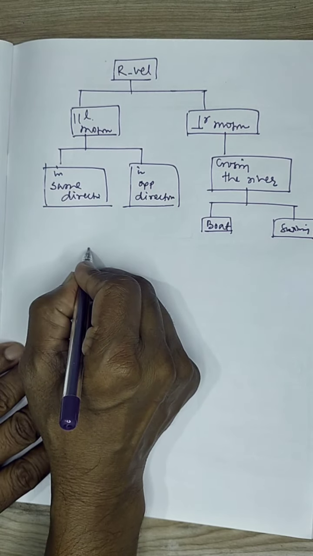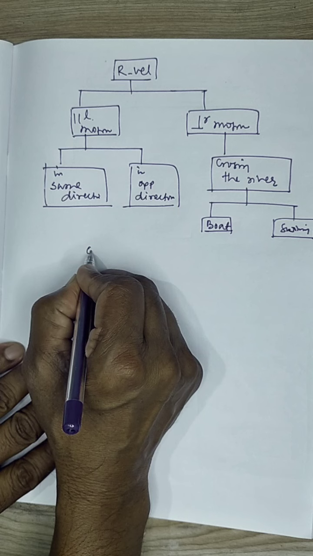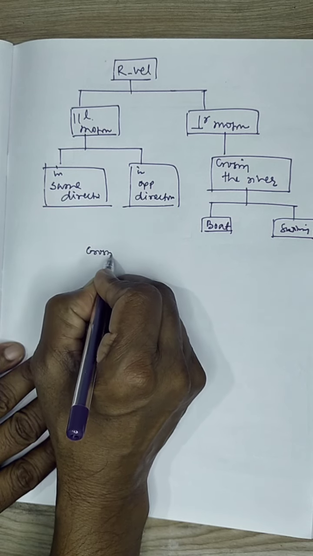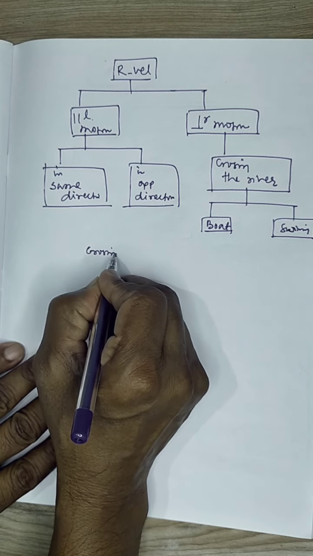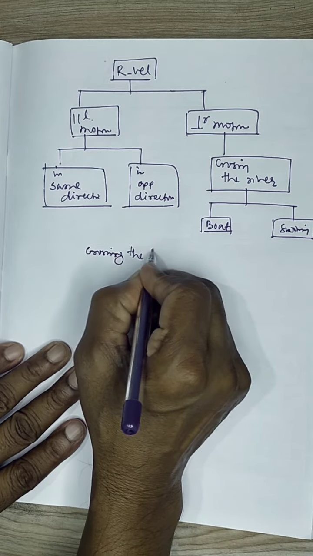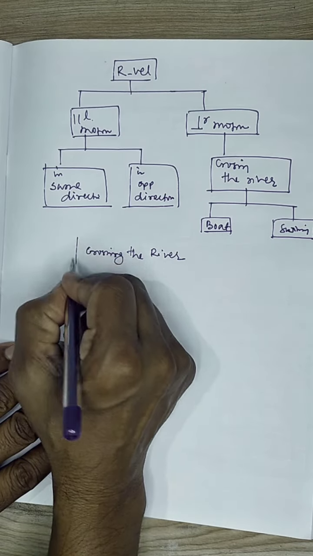Let us consider relative velocity during crossing the river.